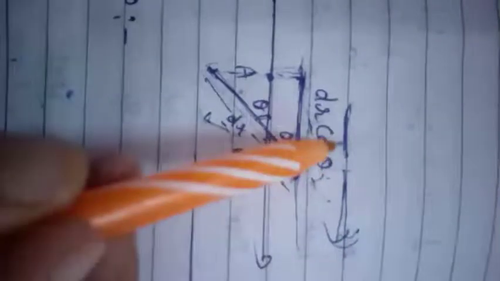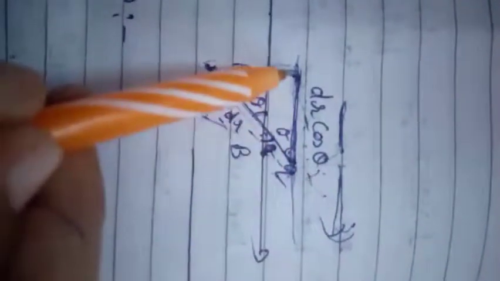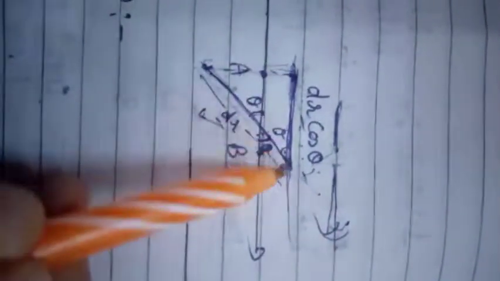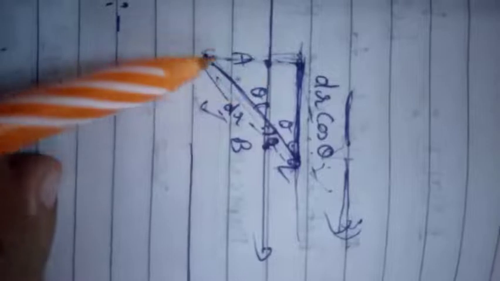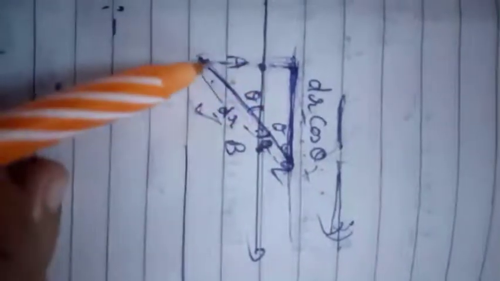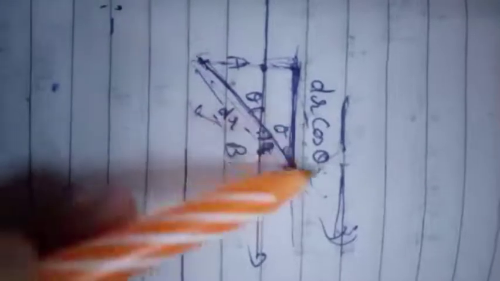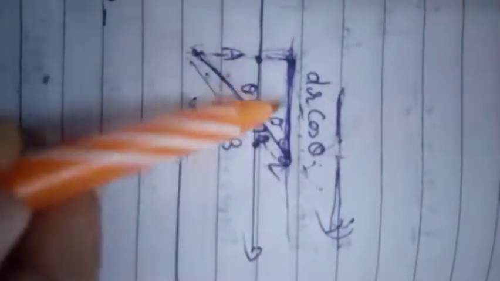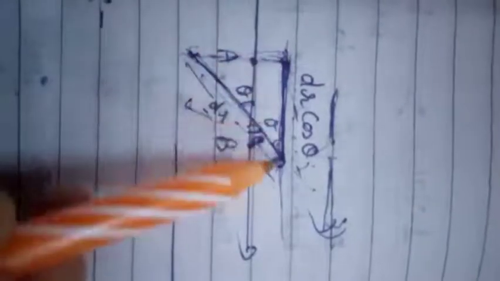So we will take displacement this, not this. That's why we have used Pythagoras theorem in this triangle, and by those trigonometric ratios we got the displacement dr cos theta.